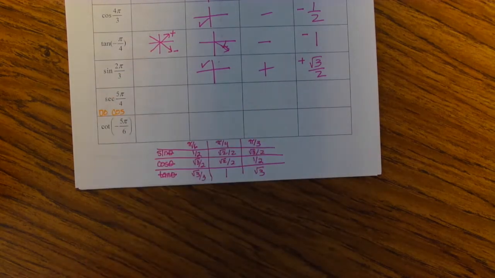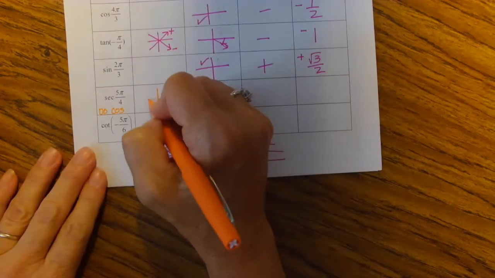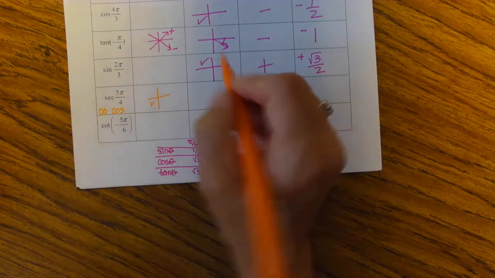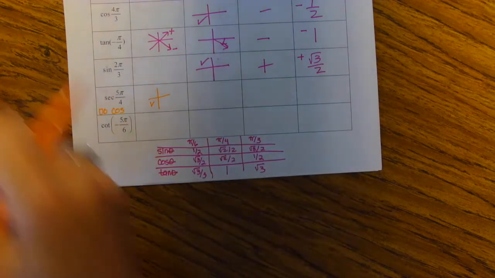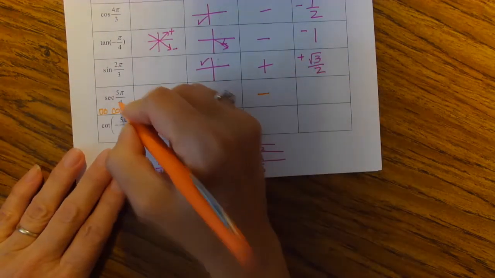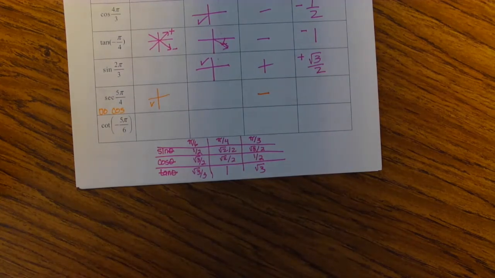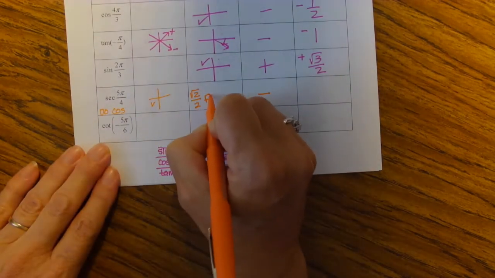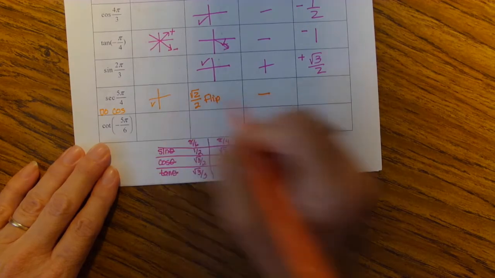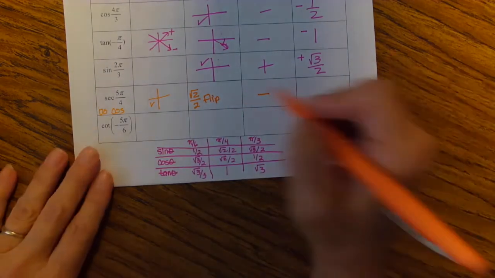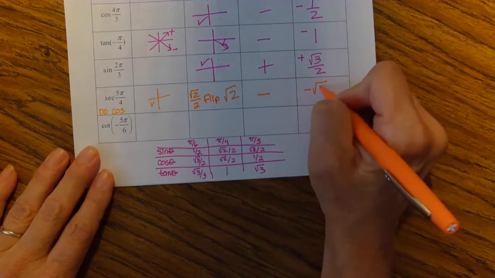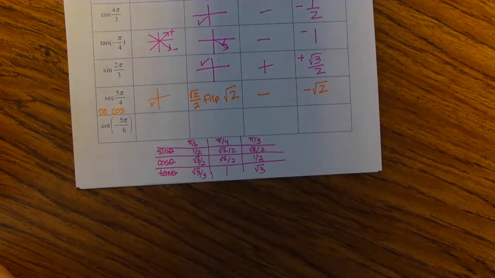So what would cosine of 5 pi over 4 be? Well, that's right here. So cosine would be what? Would it be positive or negative? It would be negative. And what's cosine of a 4 family? Square root of 2 over 2. So we're going to flip it to turn it into secant. So what is the square root of 2 over 2 flipped? Root 2. So my answer is, see how easy that is? Do the ones you know and turn them upside down.